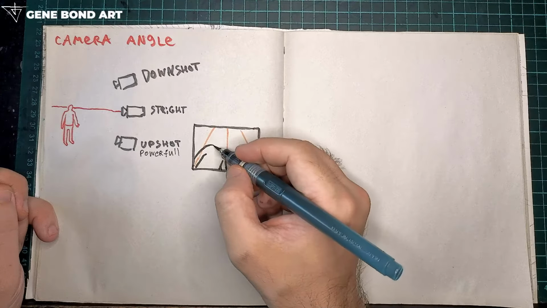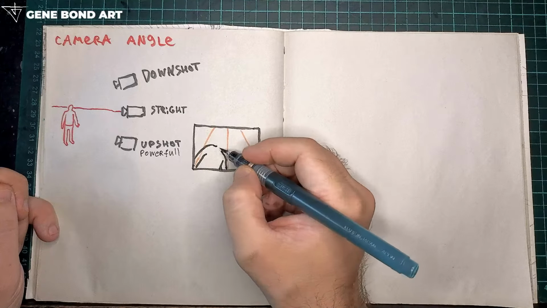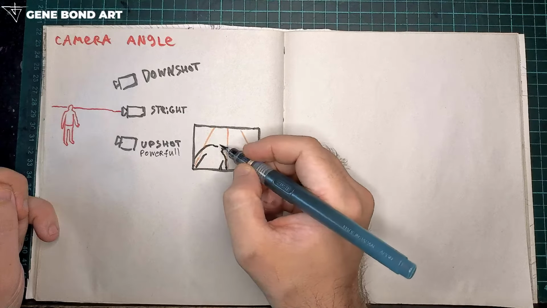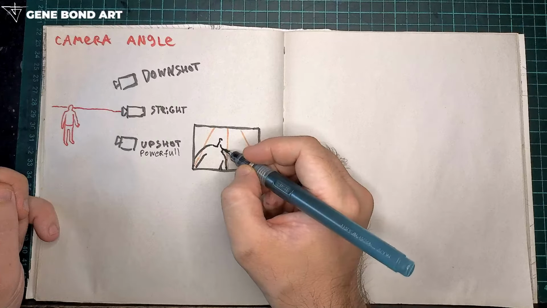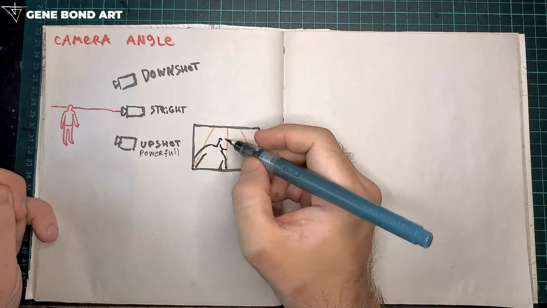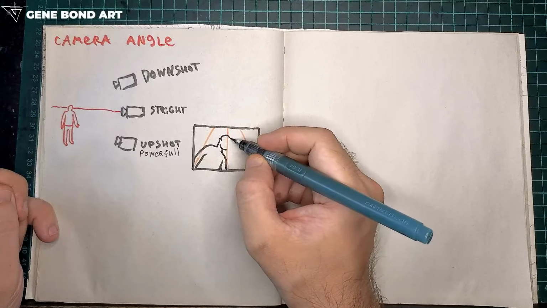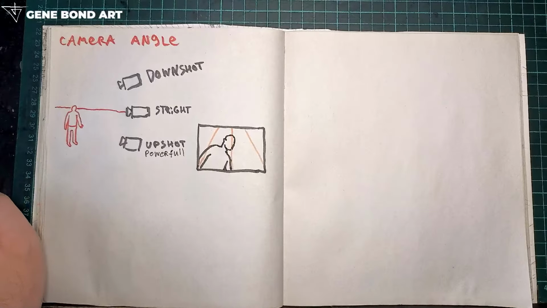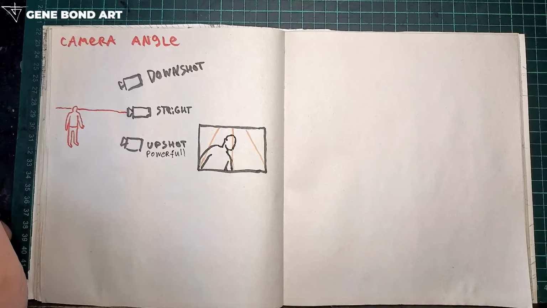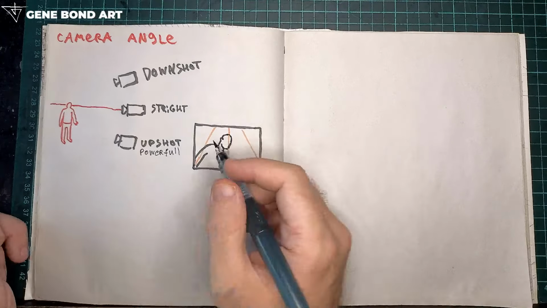So even when you do it slightly, it will still have this kind of effect to show the character in control. Maybe he's a leader. If you have a group of characters, and you show one character with these other characters from up and down, you kind of establish his domination.